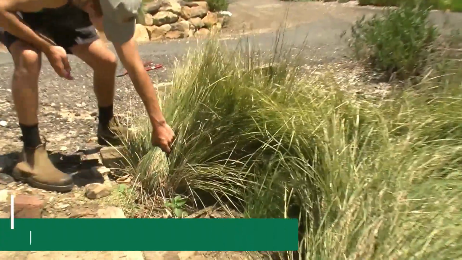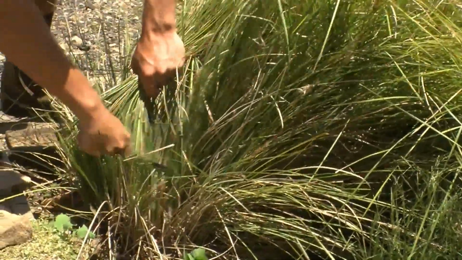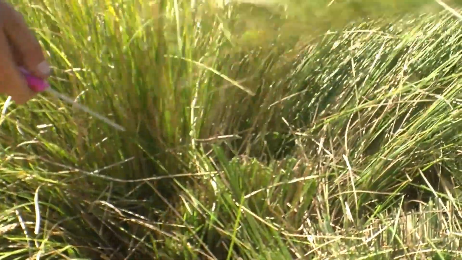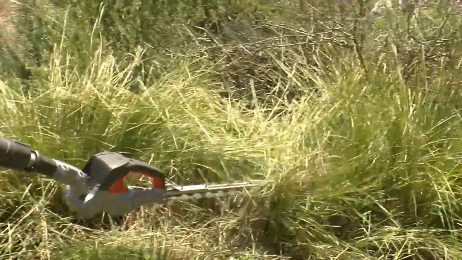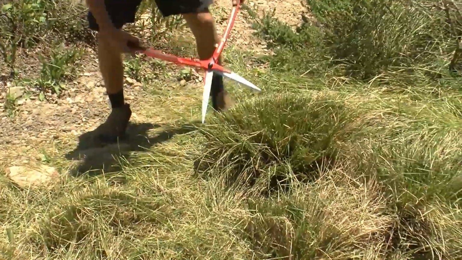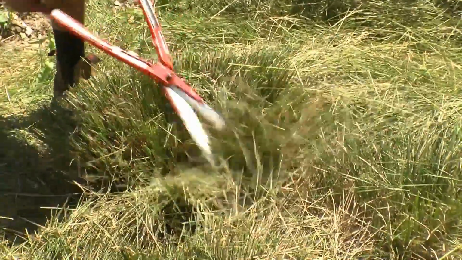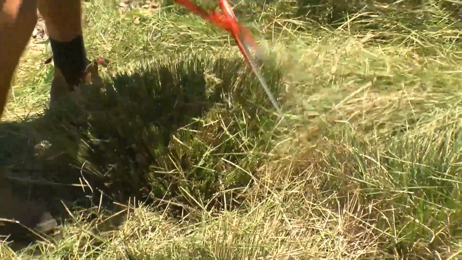And fourthly, pruning. Prune in late winter or early spring before new growth emerges, or prune at other times when required. Some grassy plants, like poa, prefer an autumn prune. Remove any brown or dead foliage and cut back the entire plant to about 10 to 15 centimetres above the ground. Grasses need at least one prune per year to look their best.